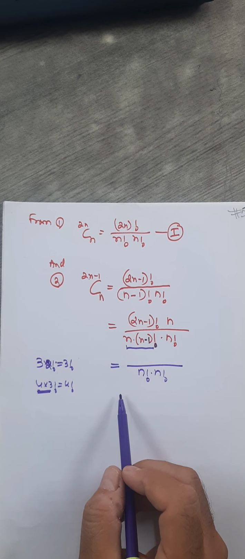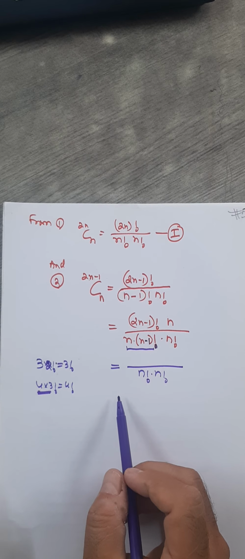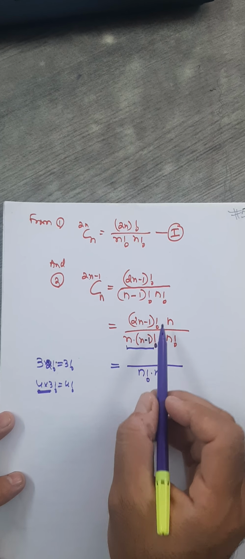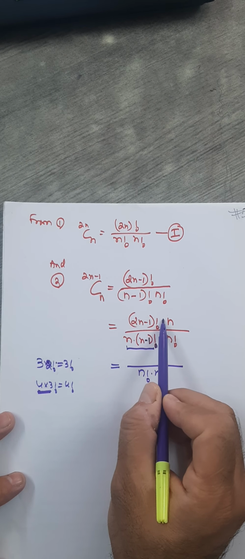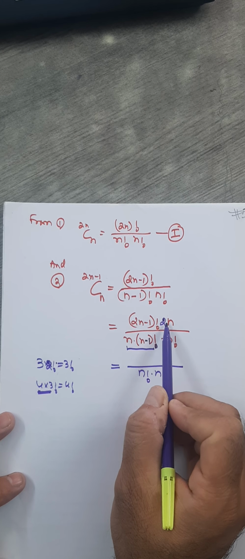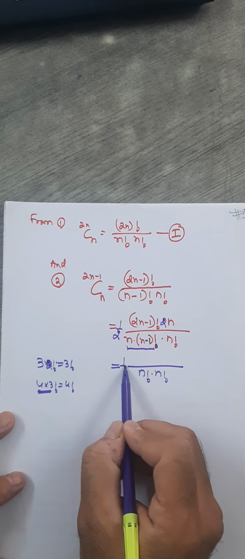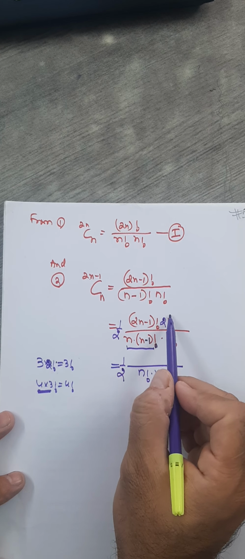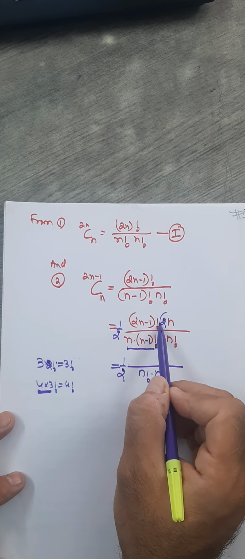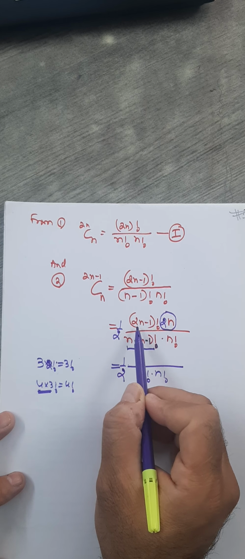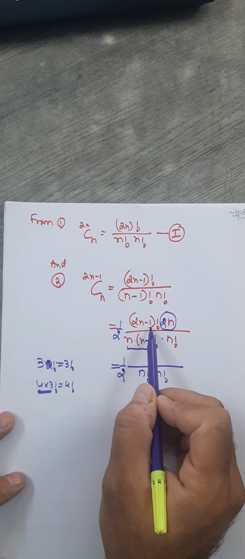Now here if I multiply with 2 here, then I need to put 1 by 2 in front of this. So what will we get here? 1 by 2 into, now what is this? This is 2n into 2n minus 1 factorial. So what is this?